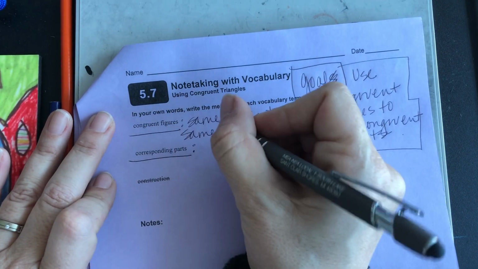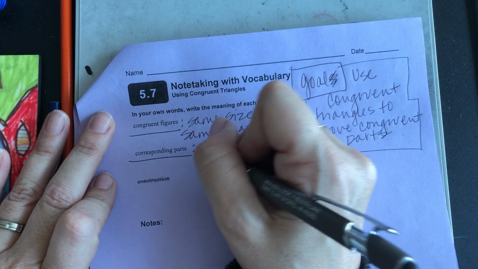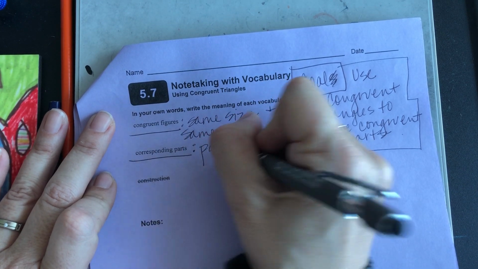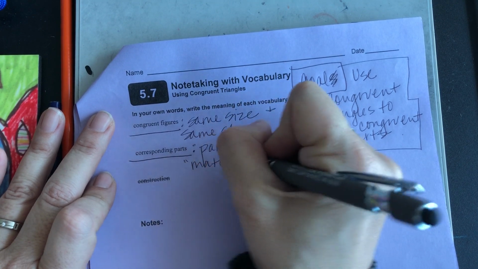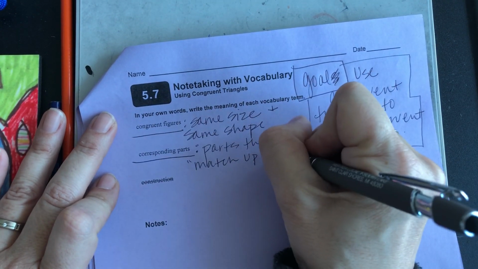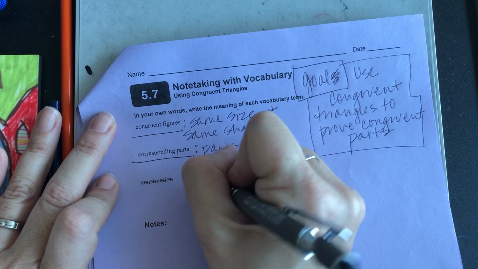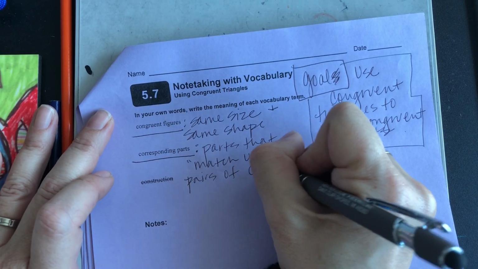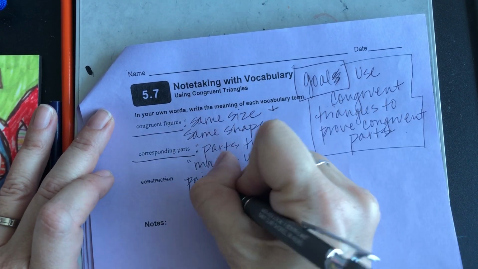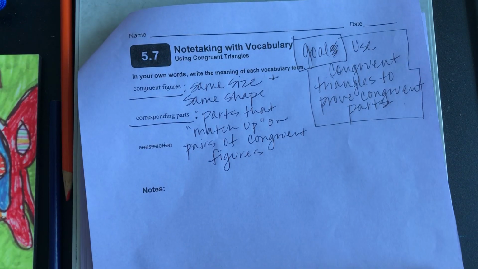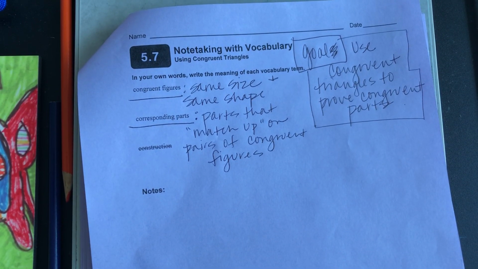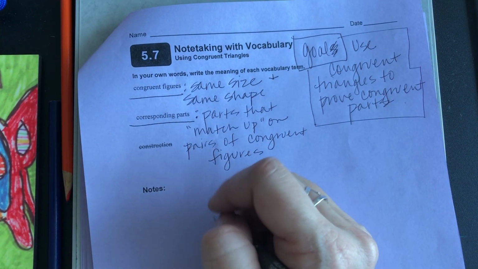Corresponding parts: parts that match up on congruent figures. We've said this different ways when we defined it. They match up on pairs of congruent figures. And then constructions we're not defining, but it's just when we use tools to create things, and we don't have to construct anything.